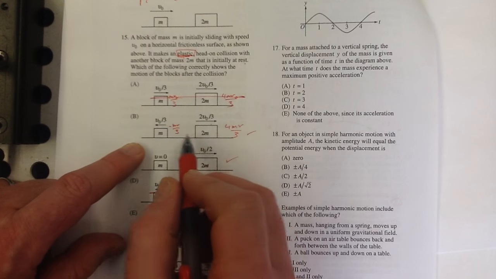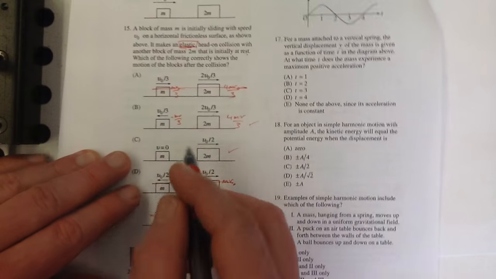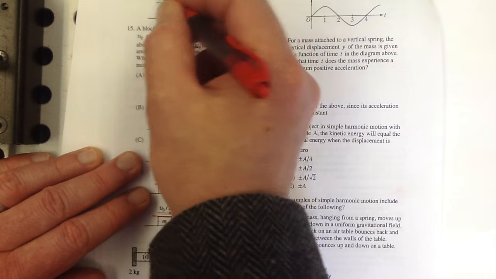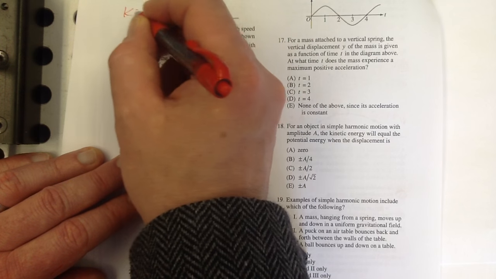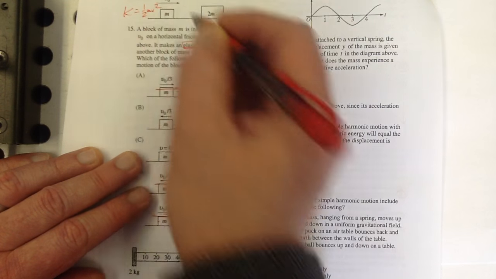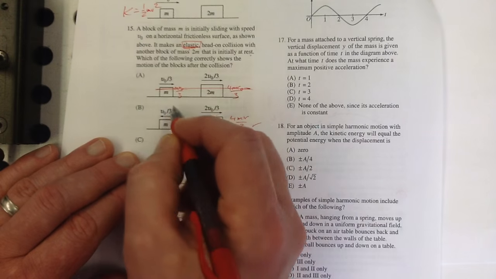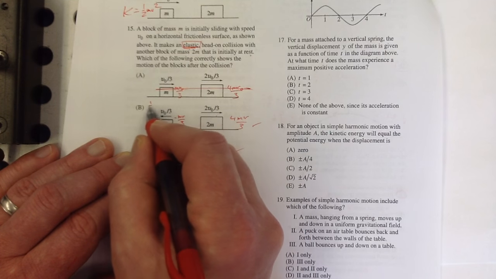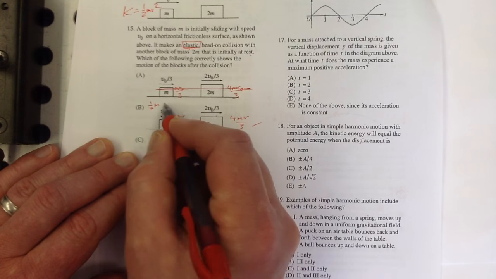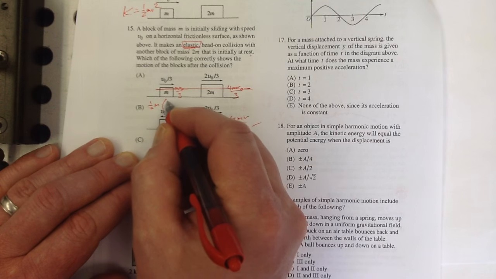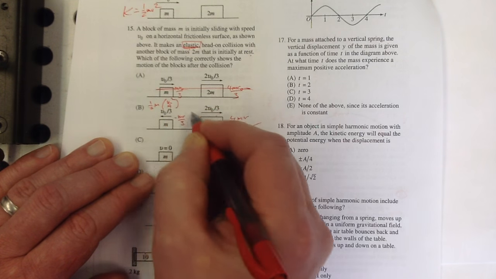So is kinetic energy conserved here? Let's see. The total kinetic energy beforehand is 1/2 mv squared, right? So it's got to add up to that. So here I've got 1/2 m times v squared, which would be v squared over 9.